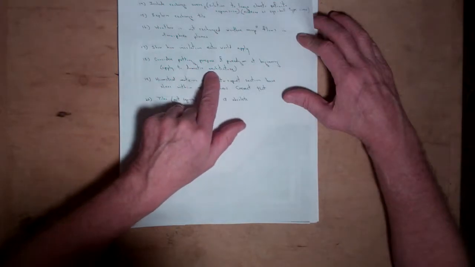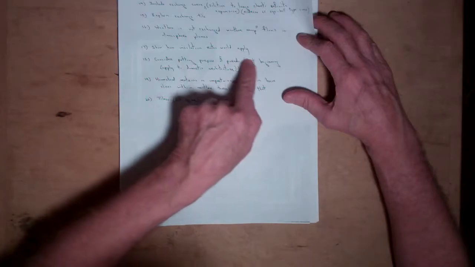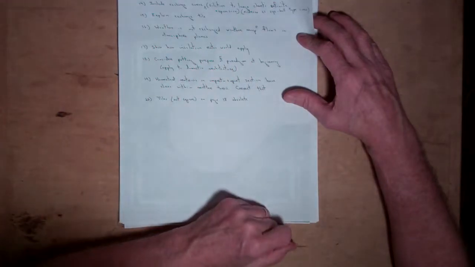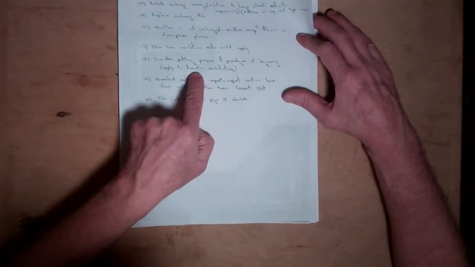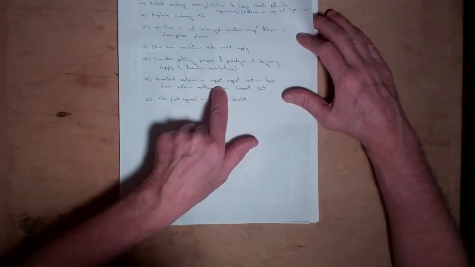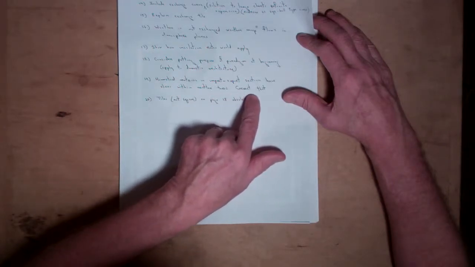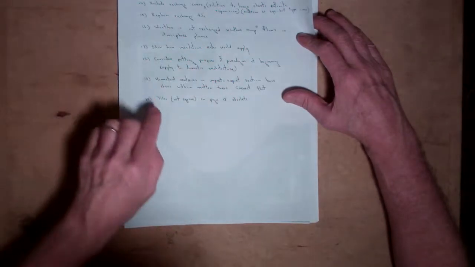18. Consider putting purpose of paradigm at the beginning. Apply to domestic architecture. Well, that's the subject really of the Homestead Engineer's Handbook, and I will come back to that. 19. Homestead matrices in import-export section have slices within matter torus. Correct that. I don't even understand what that is.